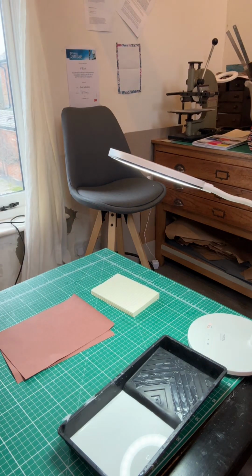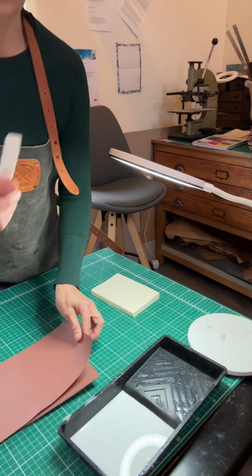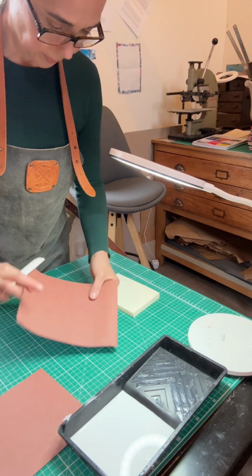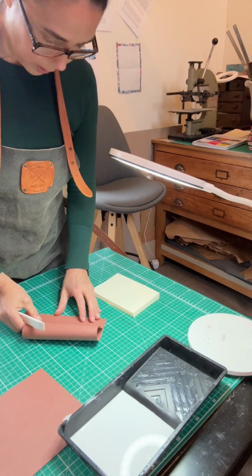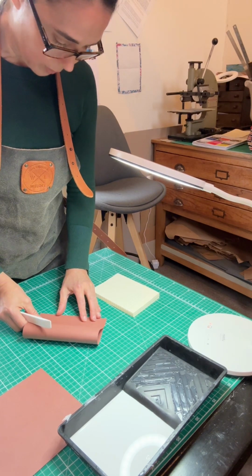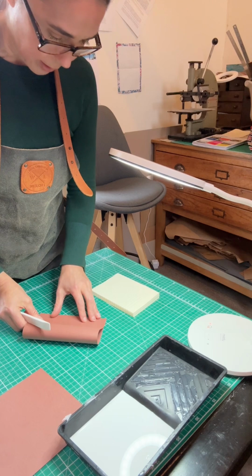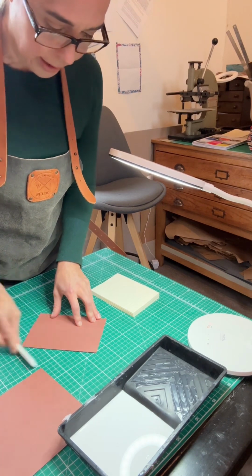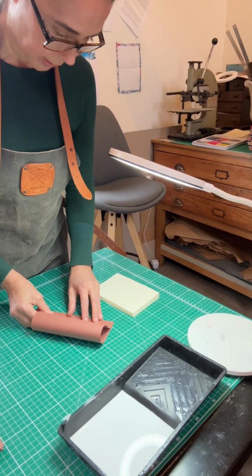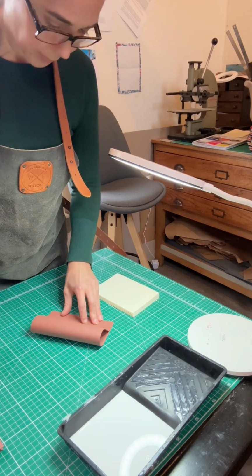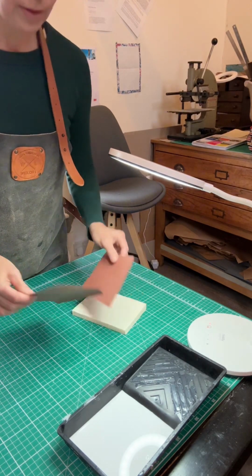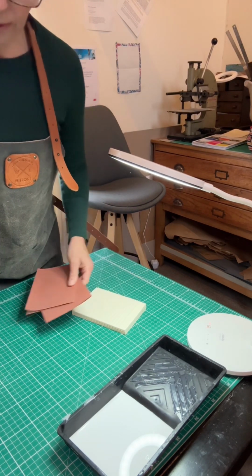Then I'm going to use my Teflon folder to create the crease for the folio. Make sure if you have a pattern, the pattern is on the inside of the folio. Right, so I've got the two folios that are going to go on the front and the back for my end papers.